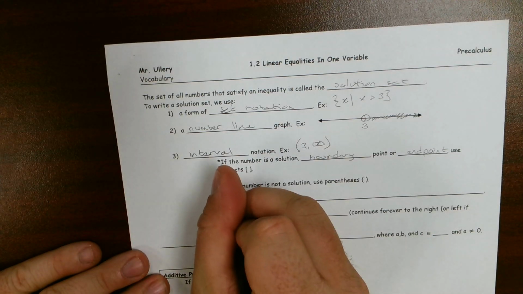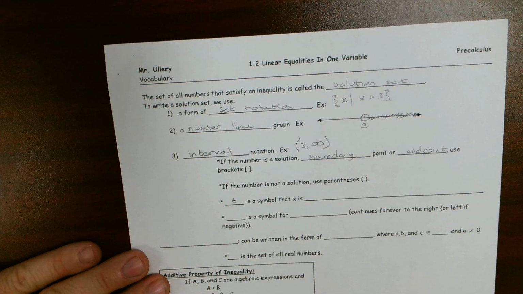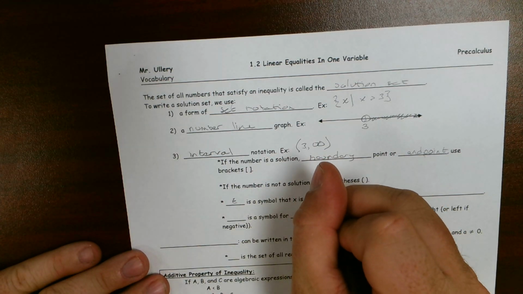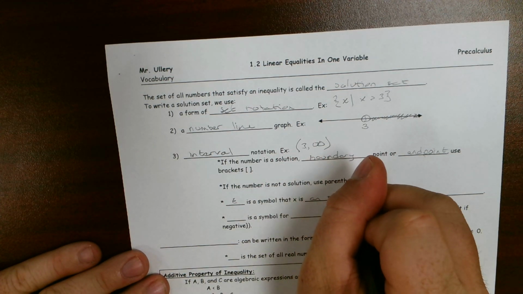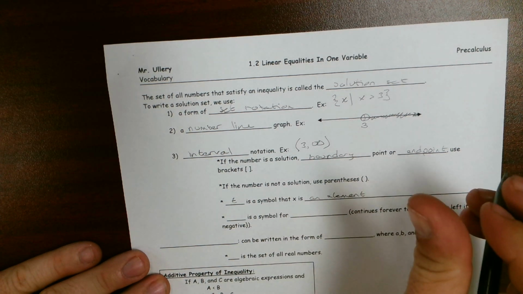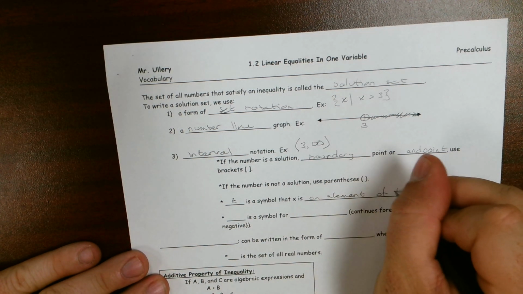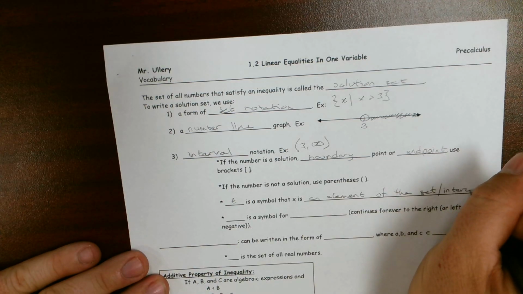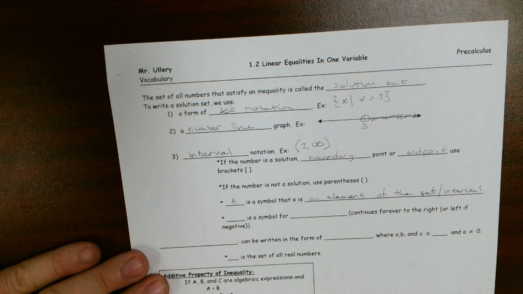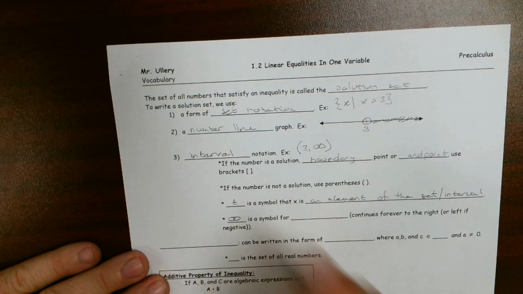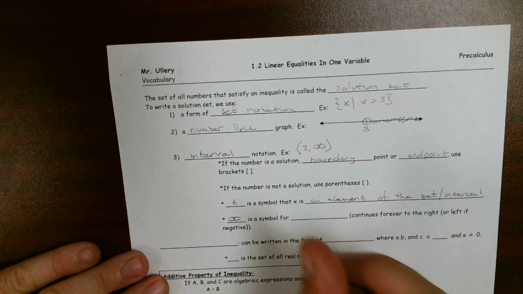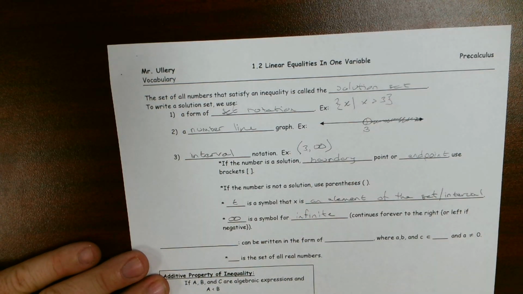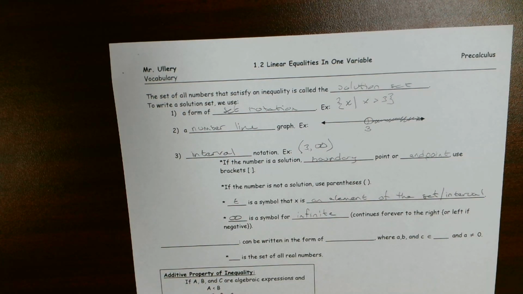Okay, this little symbol here that looks like an E is a symbol that x is an element of the set or interval. Okay, this little thing looks like a sideways 8 is a symbol for infinity, going all the way to the right or all the way to the left forever.